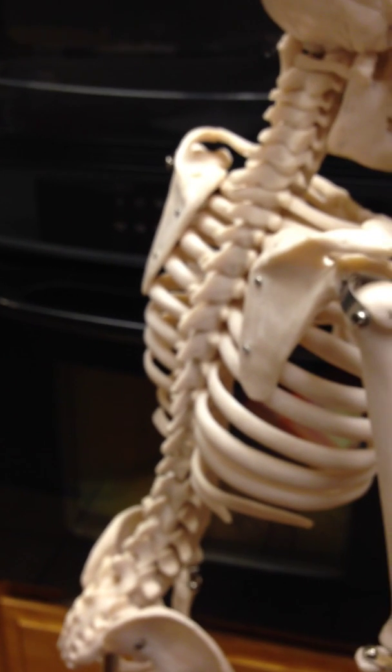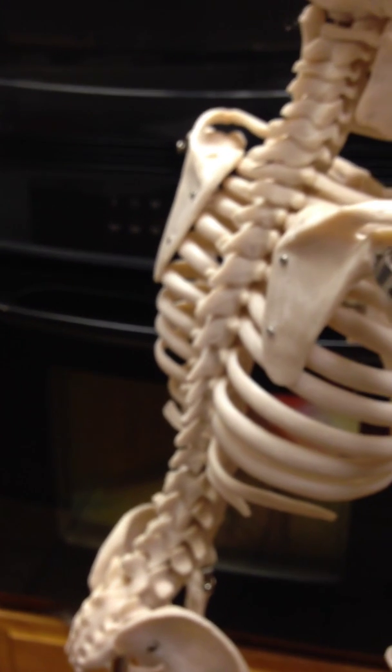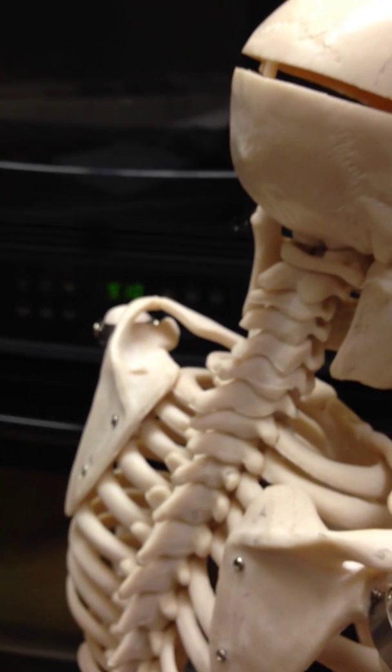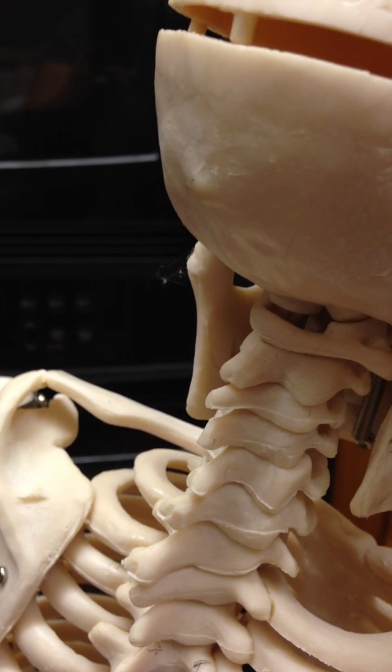Next, we're going to look at the vertebral column. So here you can see the vertebral column. We have 2 primary and 2 secondary curves. The primary are the thoracic and the sacral, and the secondary are the cervical and the lumbar. With the cervical vertebrae, there are 7. And here is the atlas, which is the very first vertebra.